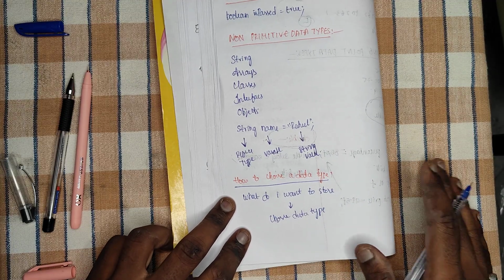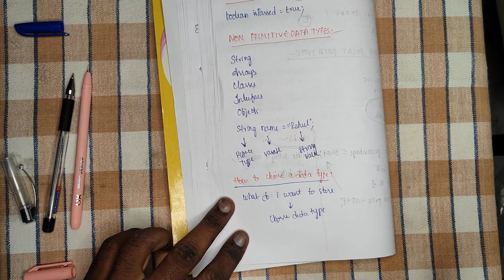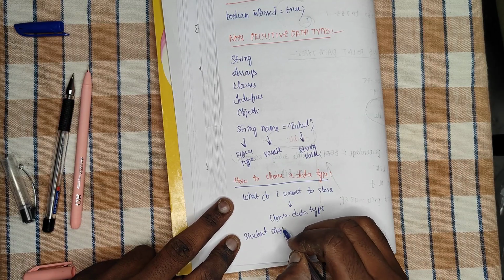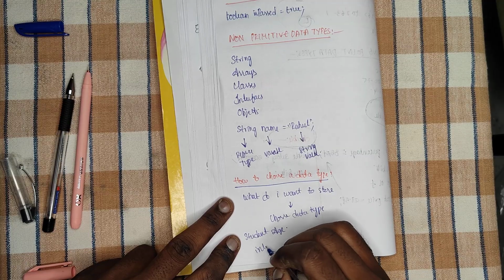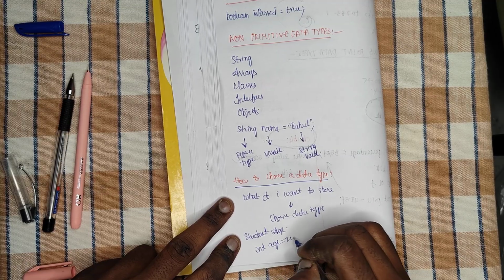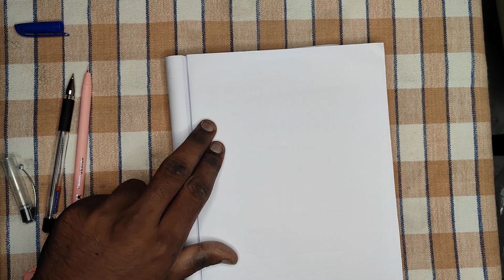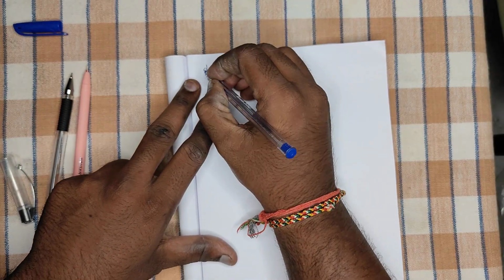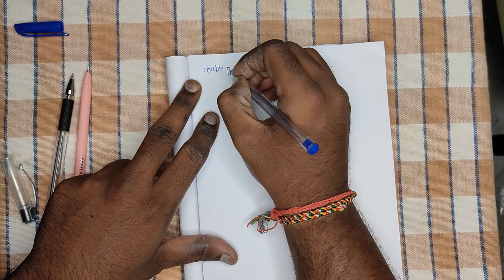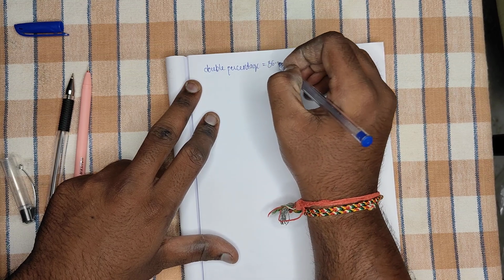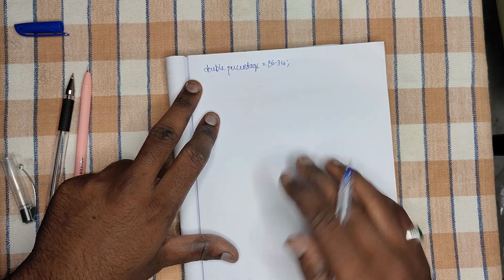Okay, now for example, student age: int age is equals to 21. Student percentage: double percentage is equals to 86.34.